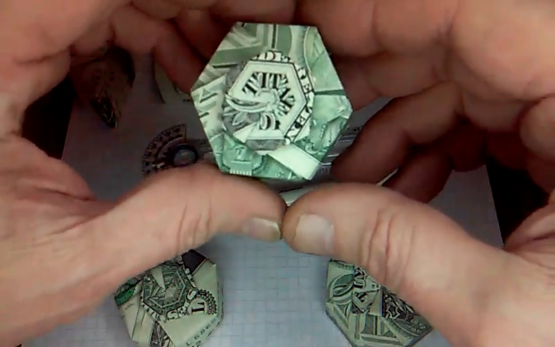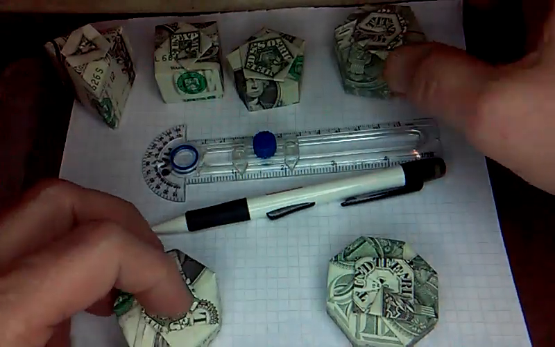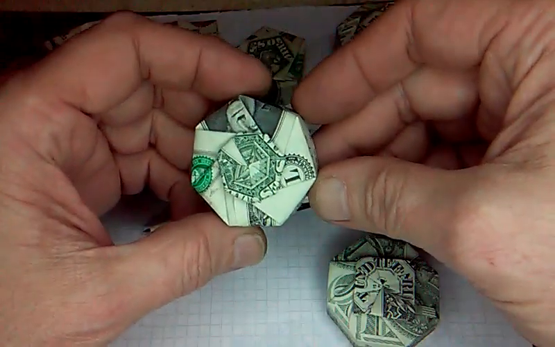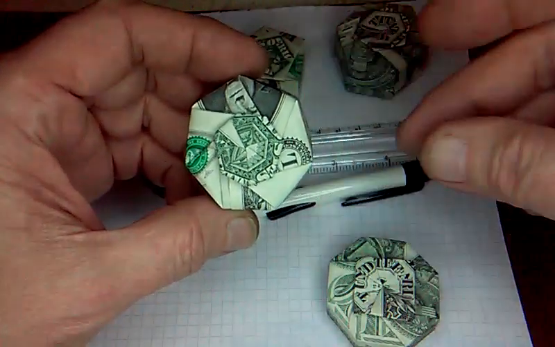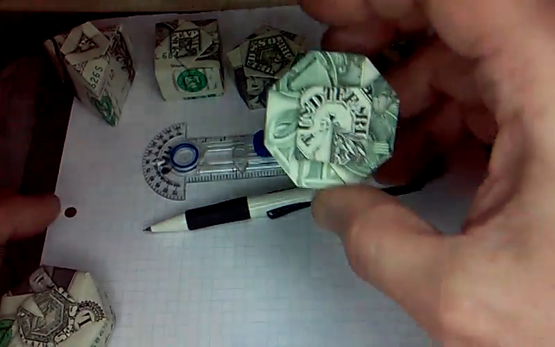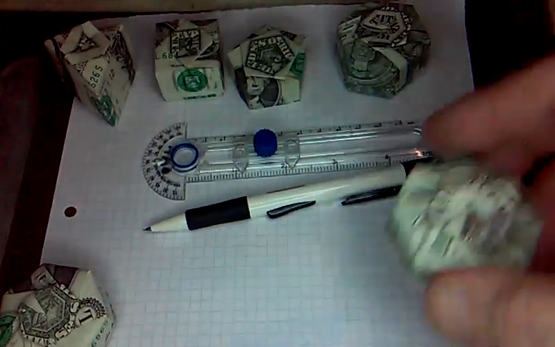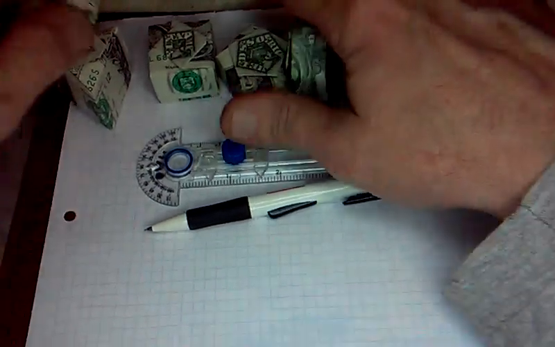Six-sided hexagon box. Yep, seven-sided box. There it is. Seven sides. And the eight-sided box. I just did a tutorial on that. So, I didn't do a 9 or 10 yet, but you can.